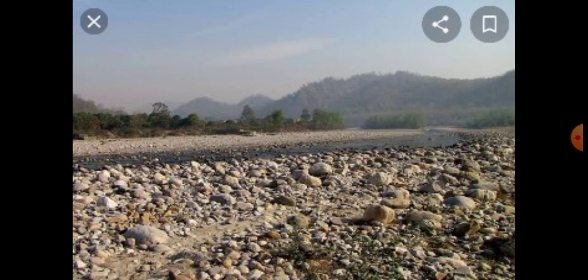Just see this picture. This is the image of the characteristic features of the sediment deposition of the plains: Bhabar plain, Terai tract, Bhangar plain and Khadar plain. Now, Bhabar plain is made up of gravels and also the sediments deposited by Himalayan rivers.